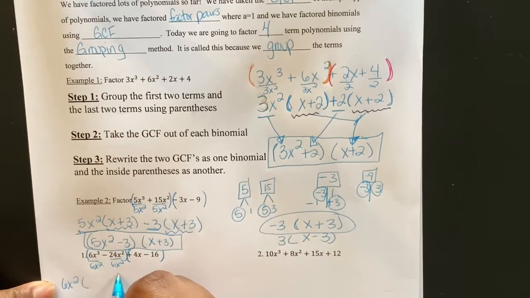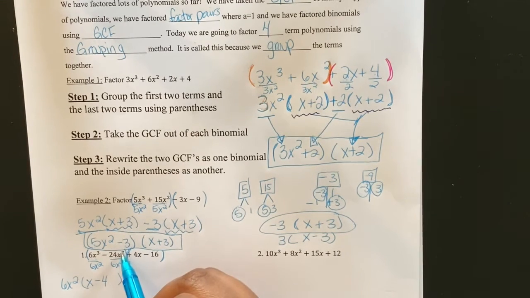What's left? 6x cubed divided by 6x squared is just x, right? There's 1 x left. Remember, x cubed divided by x squared is like saying 3 minus 2, which is 1. And then negative 24x squared divided by 6x squared is going to be negative 4, and that's it. It's just negative 4, right? Because x squared divided by x squared is like saying 2 minus 2, which is 0. So that means there's 0 x's left.